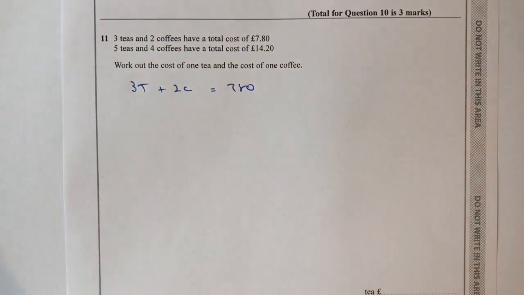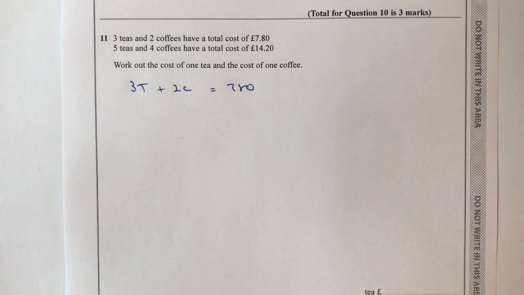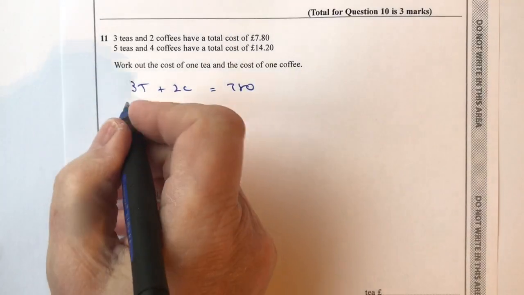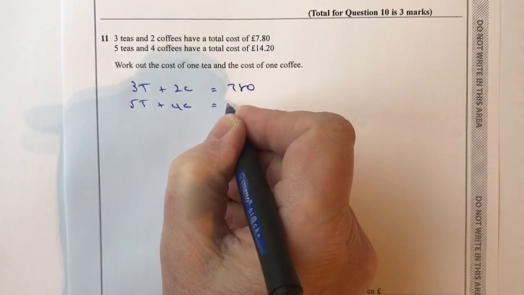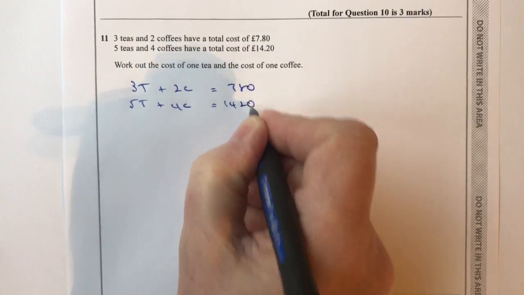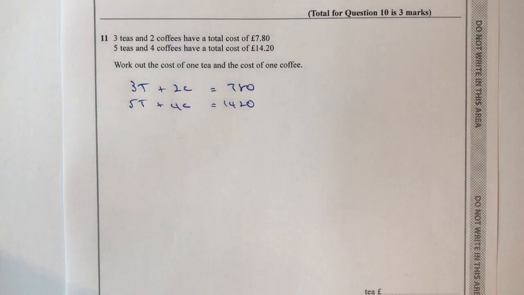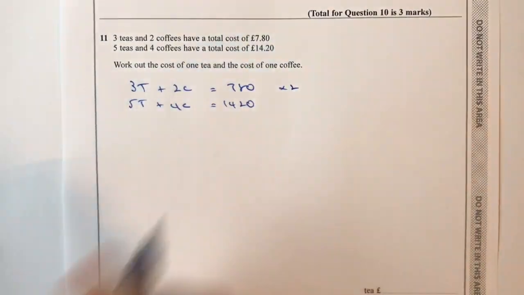Again, apologies for my writing, but hopefully you'll be able to follow it, particularly my 8s. Not particularly good. And I've got 5 teas plus 4 coffees, and that's going to be 1,420. So actually we've got an equation there that we can solve, because we can eliminate the value of c by doubling this first equation.